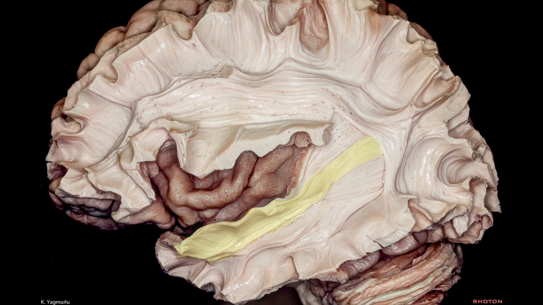The middle longitudinal fasciculus lies within the superior temporal gyrus, and the inferior longitudinal fasciculus lies within the inferior temporal gyrus. The middle longitudinal fasciculus connects the temporal pole to the inferior parietal lobe, especially the angular gyrus. It is involved in location of sound in space. The inferior longitudinal fasciculus connects the temporal pole to the dorsolateral occipital lobe without reaching the visual cortex.